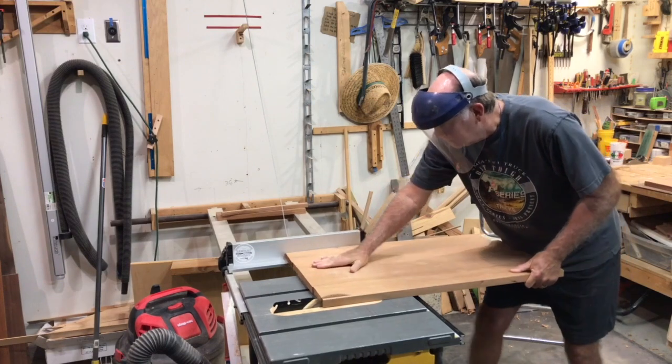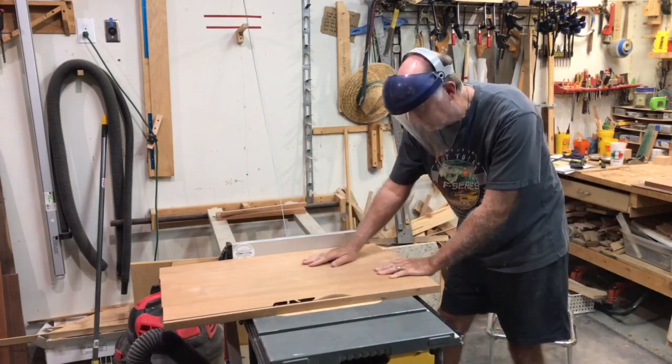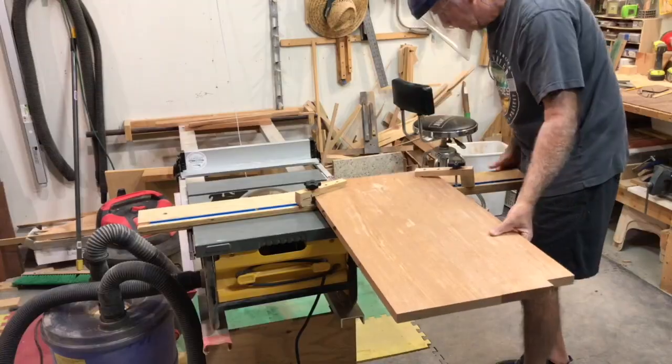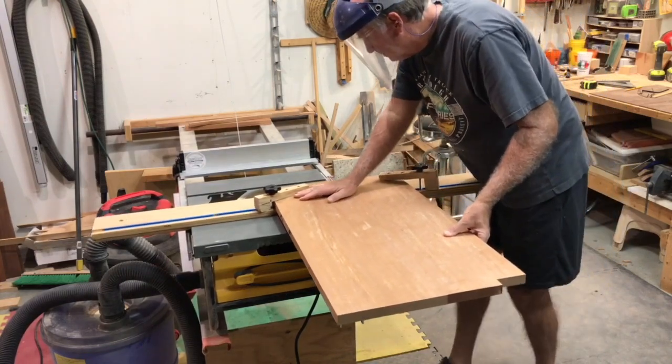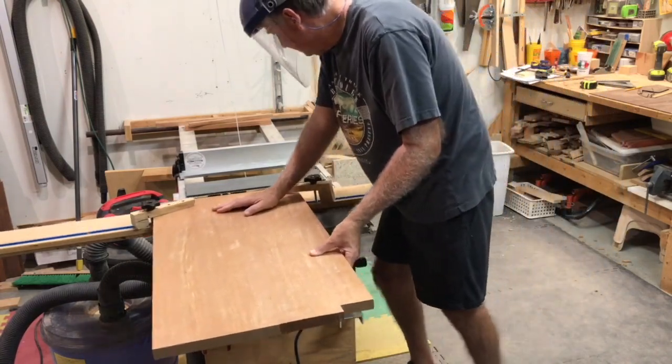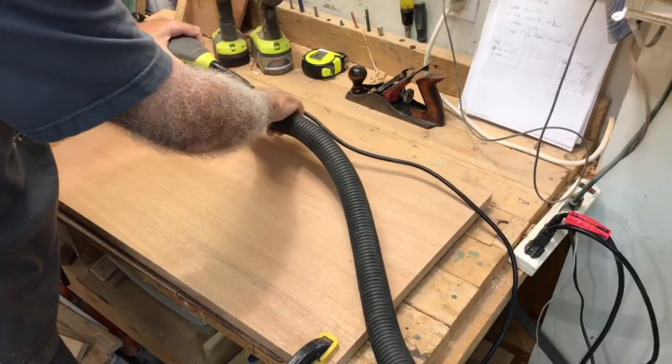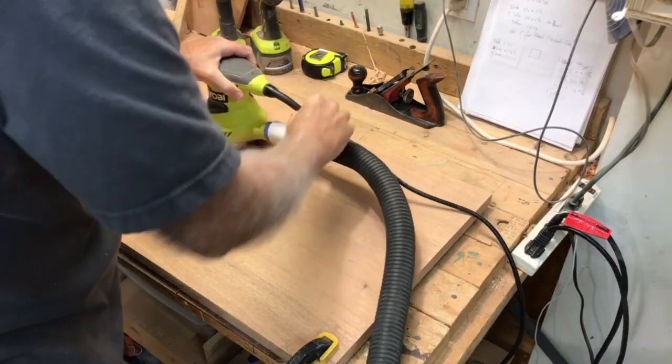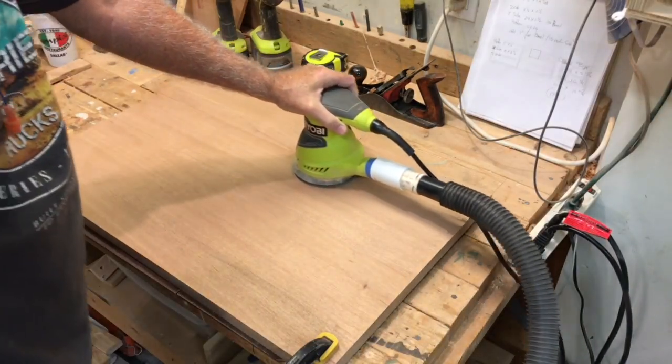Now it's time to cut the top to size. The long sides are easy, but the other side I have to put on my straight cut jig to be able to get it nice and straight. Then comes everybody's favorite, sanding and sanding and sanding until smooth.